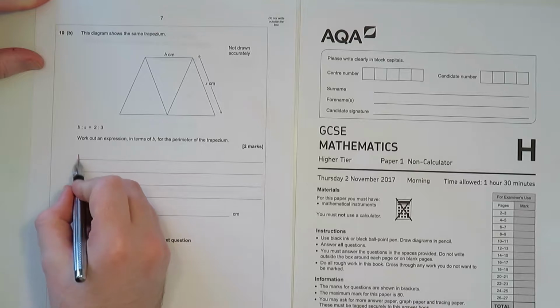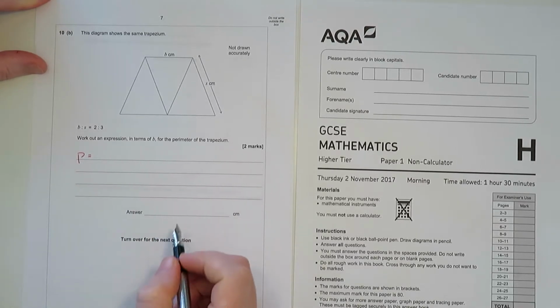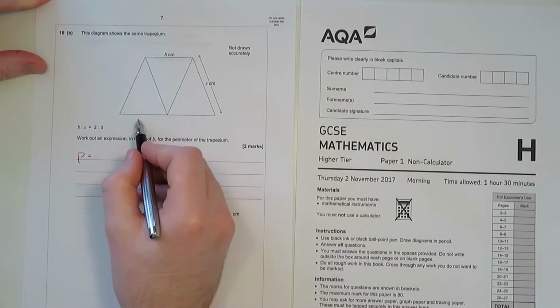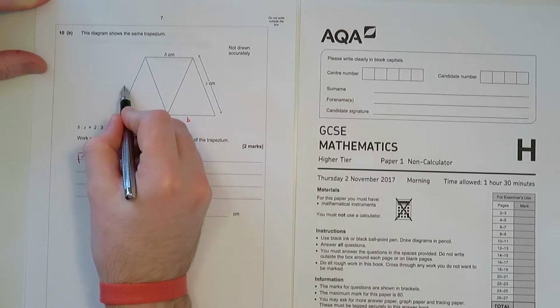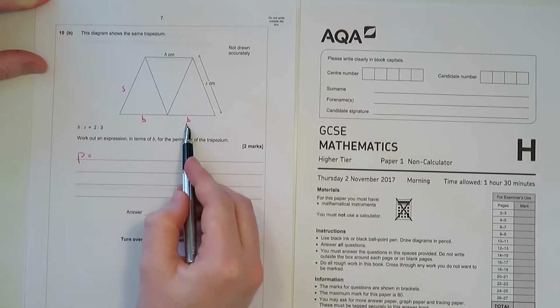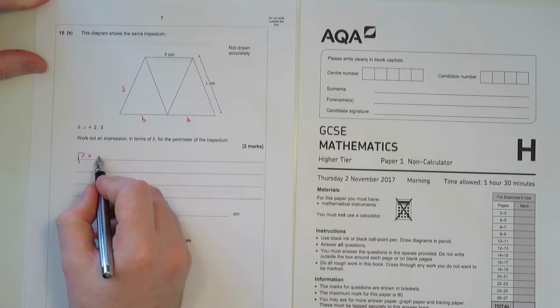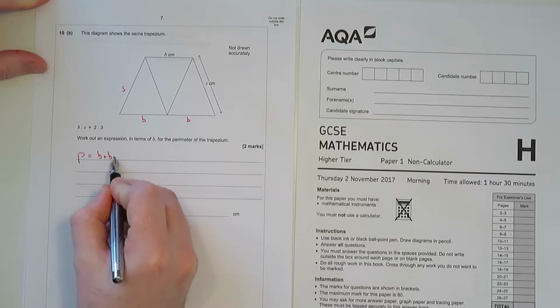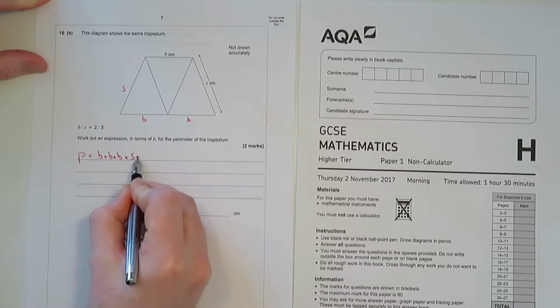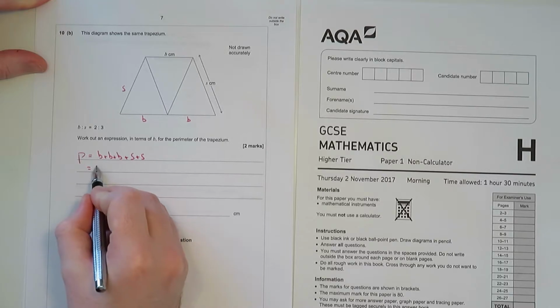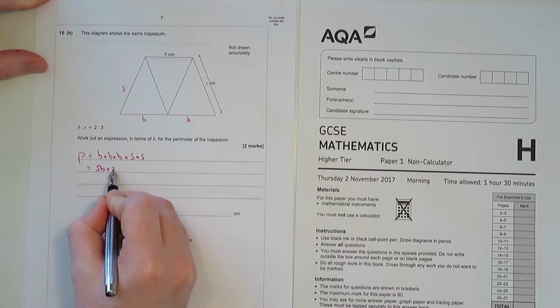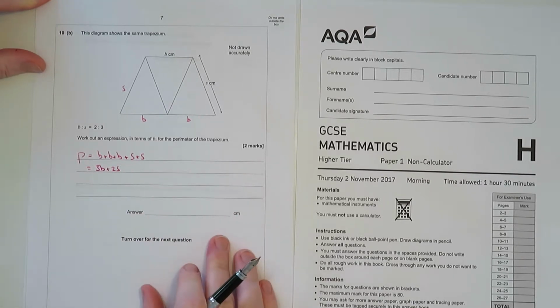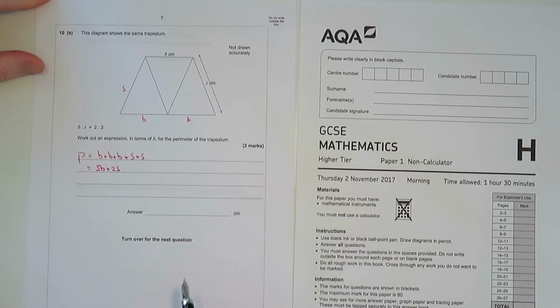Okay, well, first of all, let's just work out the perimeter of the trapezium. The perimeter is going to be B plus B plus B plus S plus S. So we have 3B plus 2S. So we're part way there to our answer.